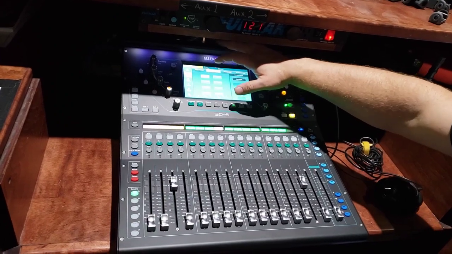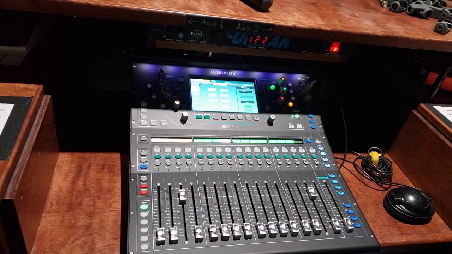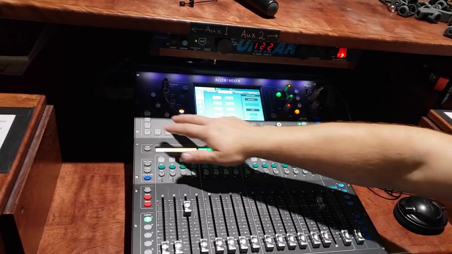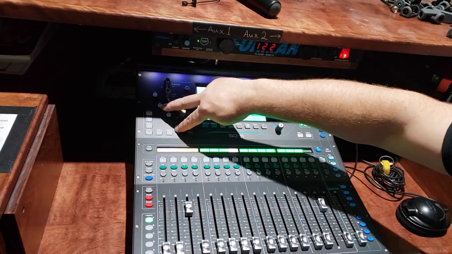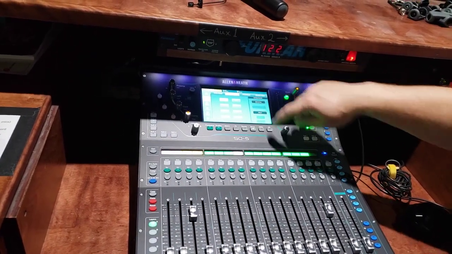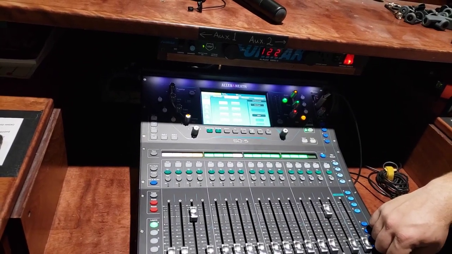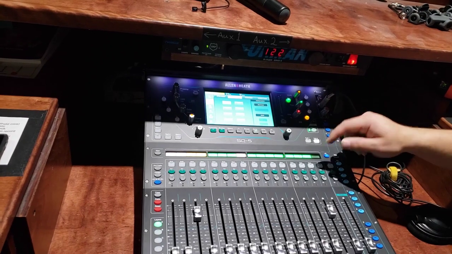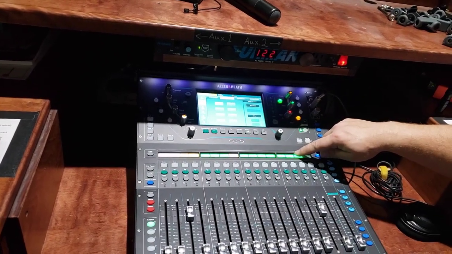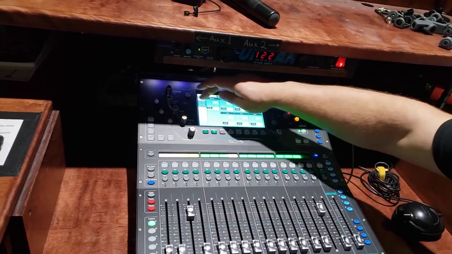You have soft controls. The best use of soft controls, and it's set up by default this way, your soft controls are 1 through 6 right here. You'll see that soft 1 is set up to mute group 1. We'll probably use mute group 1 for everything that is band related. We'll put that on mute group 1. Actually, we'll do that right now.